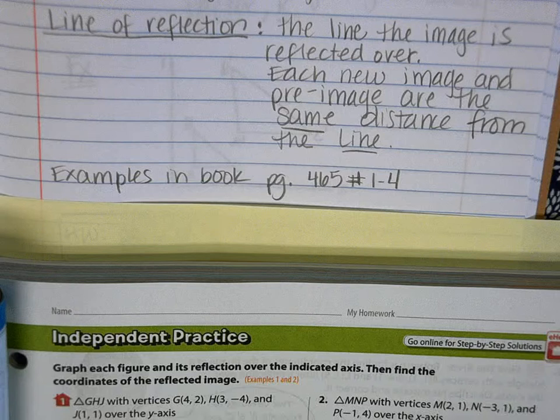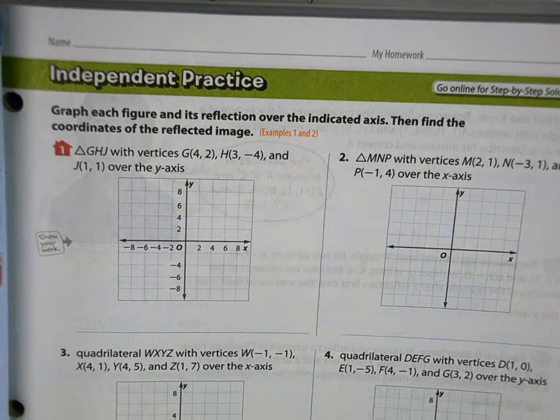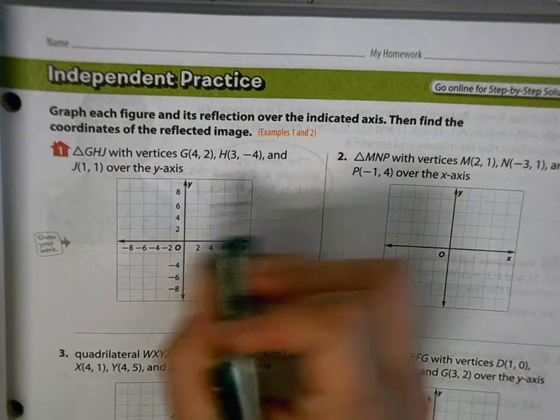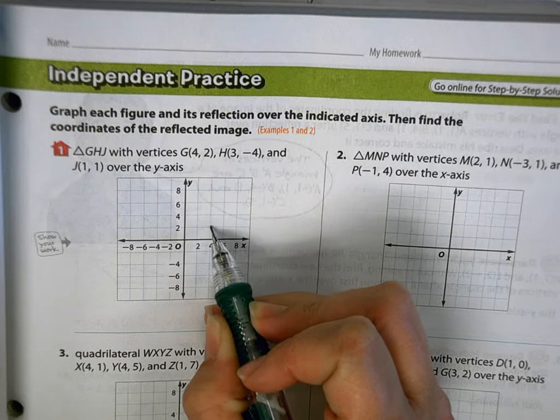Okay, so the first thing you guys want to do is triangle GHJ. And we're going to graph these points. First we have 4, 2, so go over 4, up 2, and careful because they count by 2s.